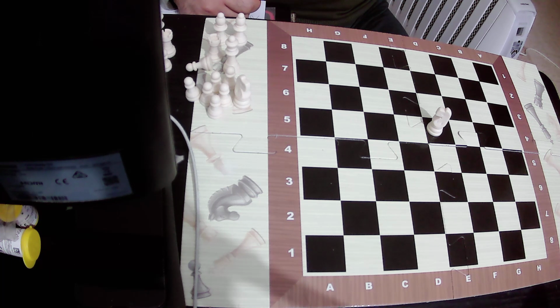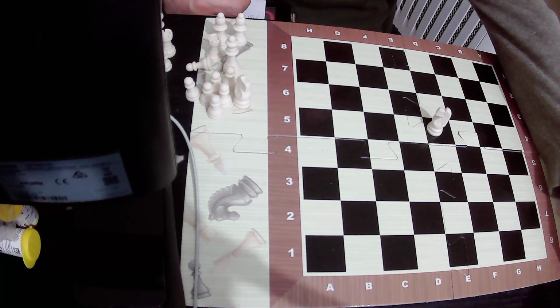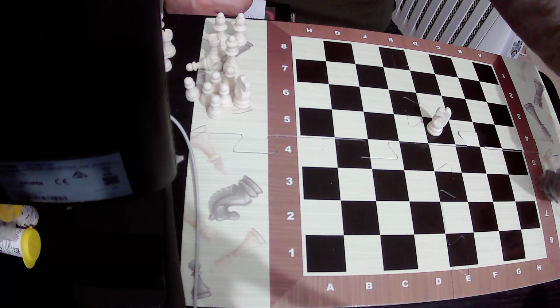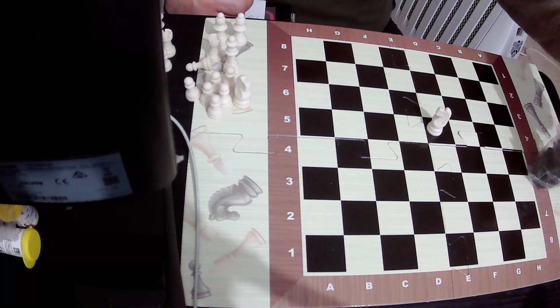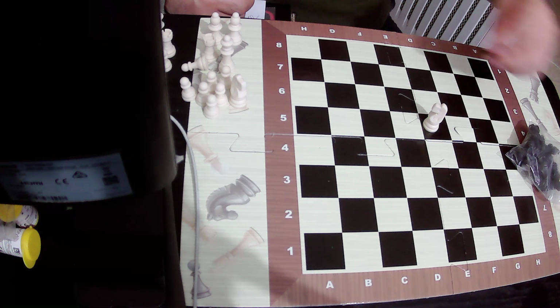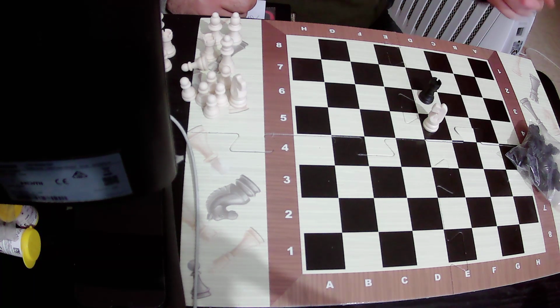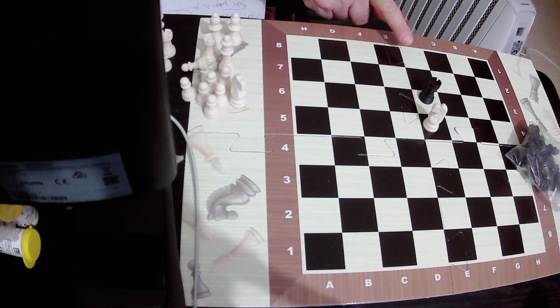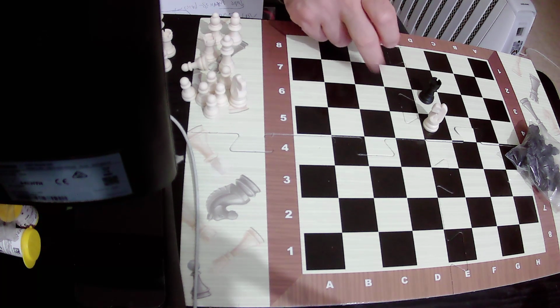His advantage is that pieces don't block his movement, and he can jump over them. So, for example, if you have the rook here, the rook doesn't interfere with the movement of the knight.